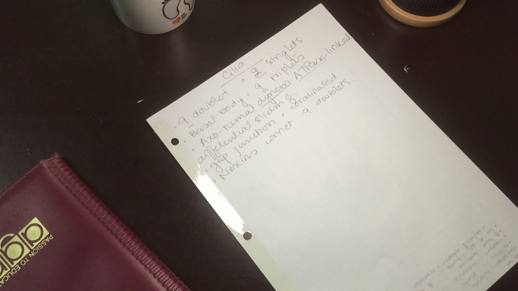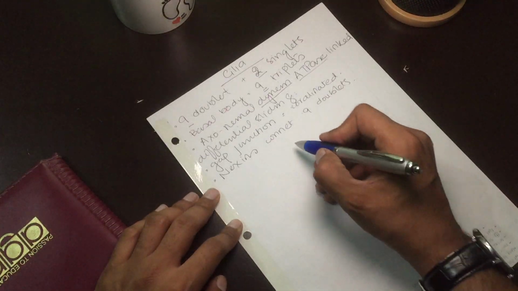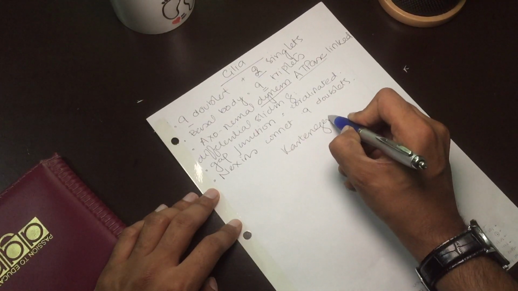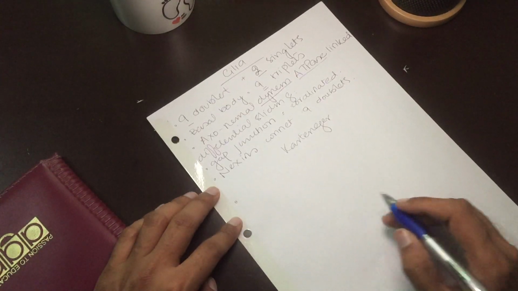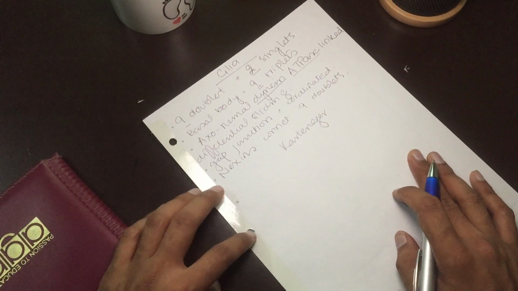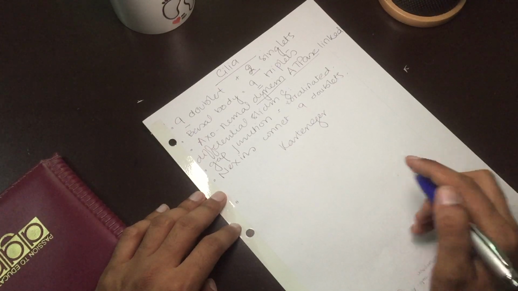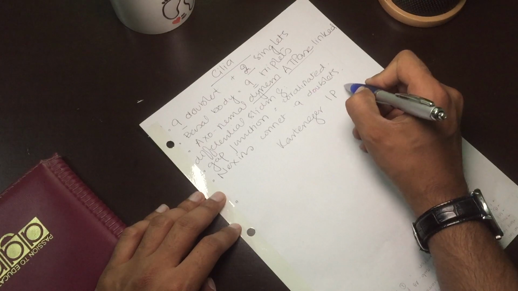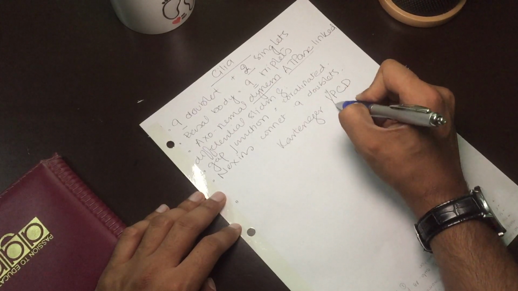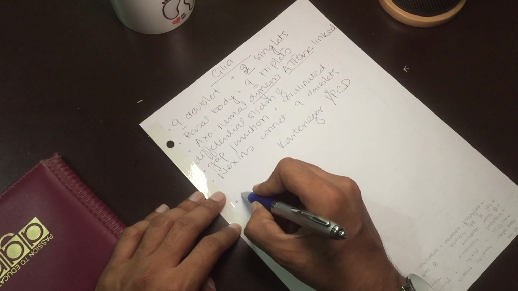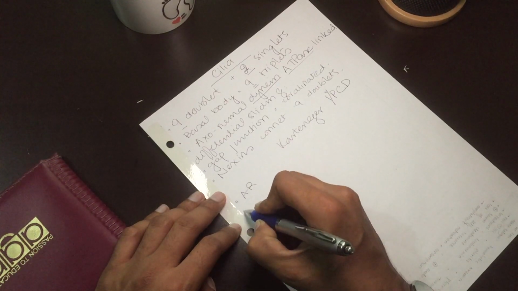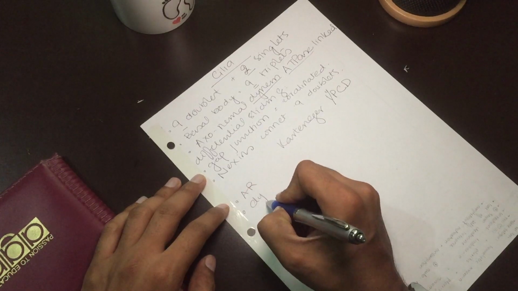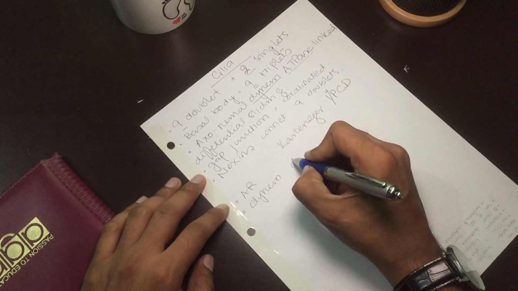If this cilia is abnormal, then we have a condition known as Kartagener disease, which is a primary ciliary dyskinesia, and it is actually an autosomal recessive condition in which there is a dynein defect.